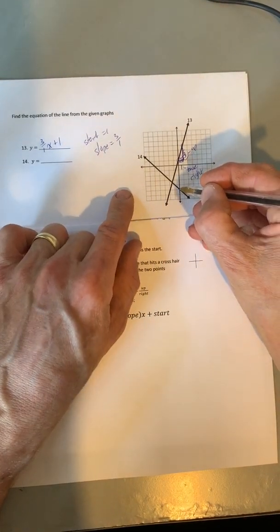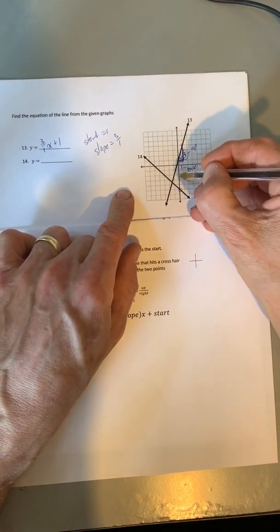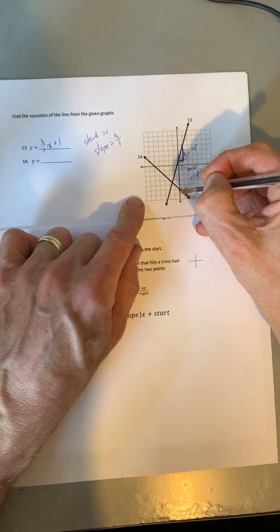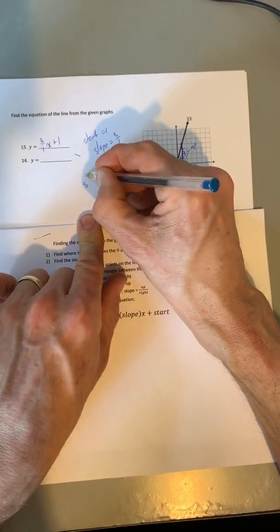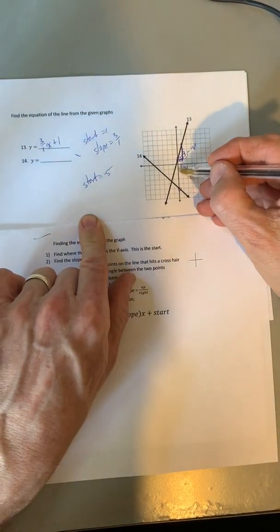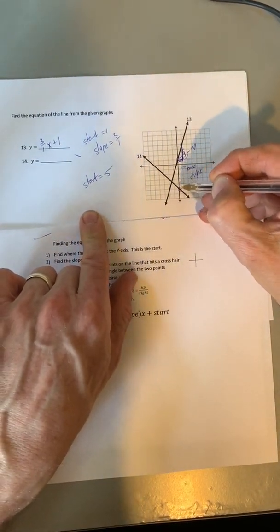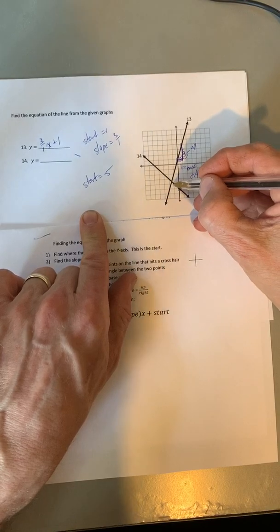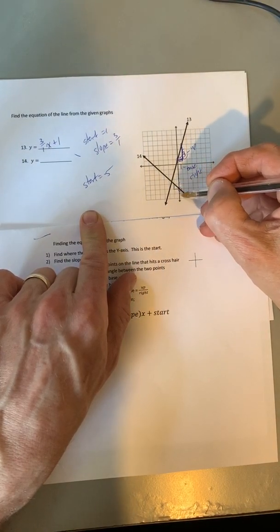Now the start is down there. Let's count. 1, 2, 3, 4, 5. Got that? For number 14, the start is -5. Let's count it again. 1, 2, 3, 4, 5. Okay, well, what's the slope? We want to find 2 points. What's really nice is the 2 points are right next to each other.